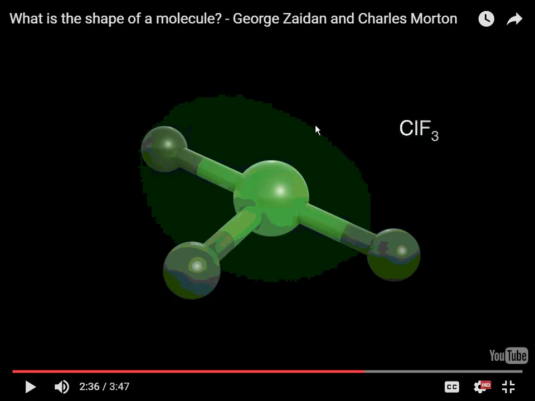Chlorine trifluoride on your homework that you drew, and try to build it according to the shape you know it takes on, which is T-shaped. And maybe you should compare with the plan before you claim yours and you'll all be good.